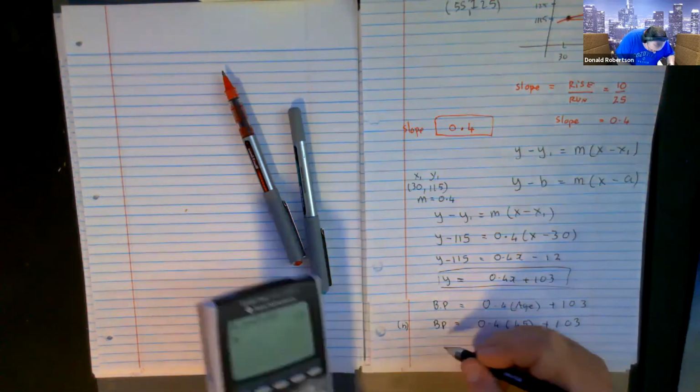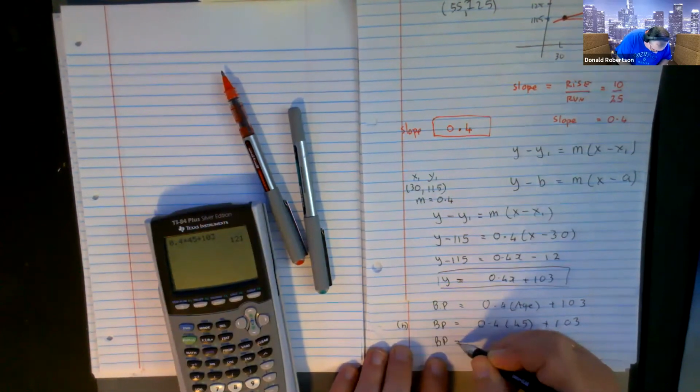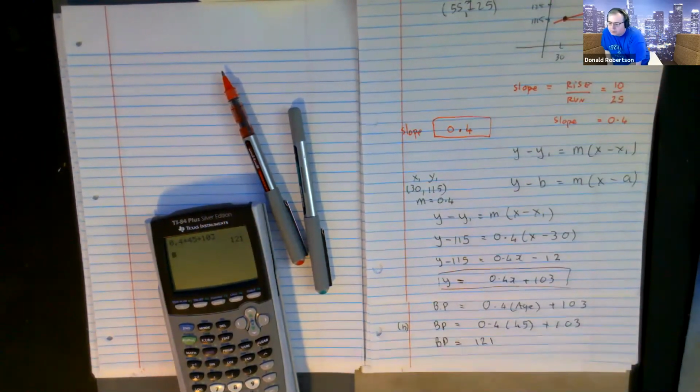Any of you who are in the nursing program, does 121 seem like a reasonable number for a systolic blood pressure? At least for a 45-year-old.